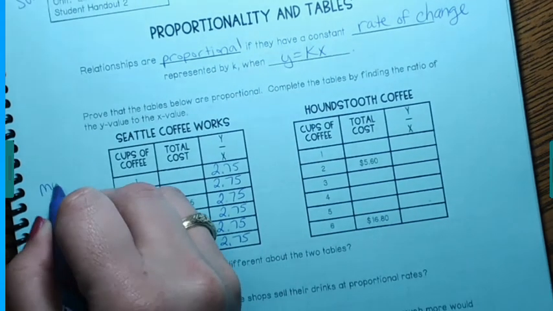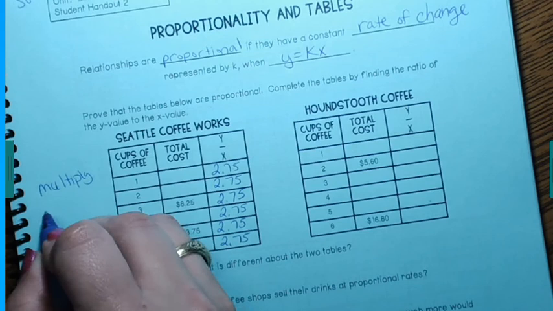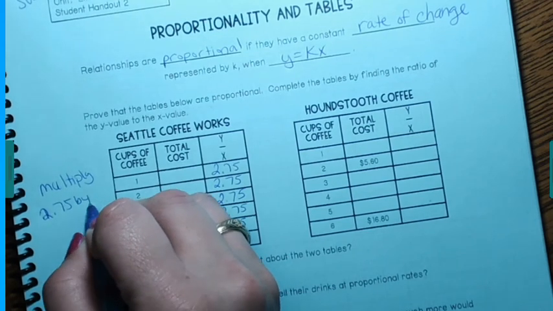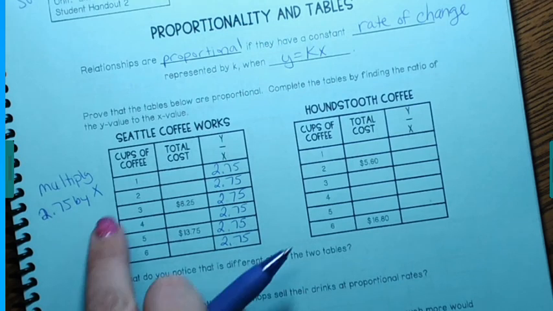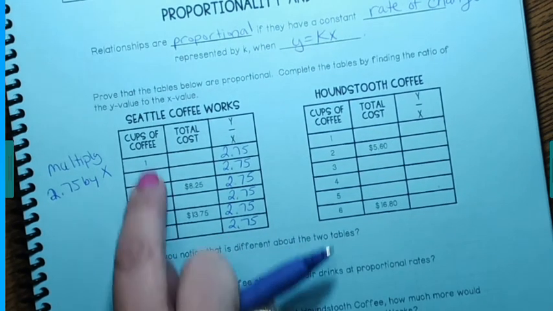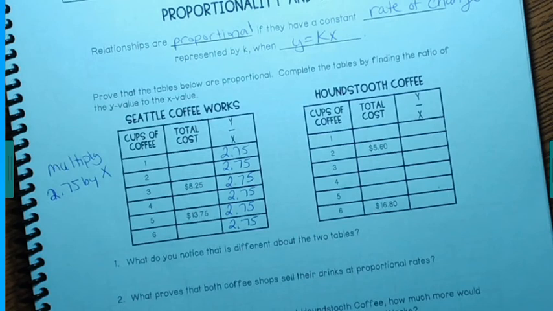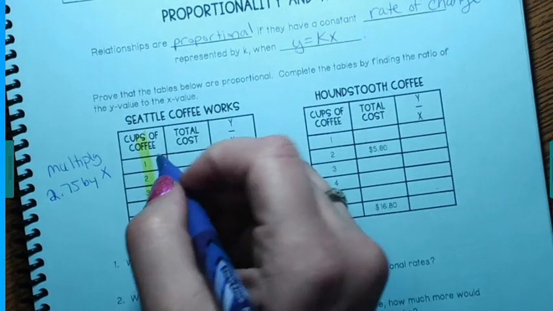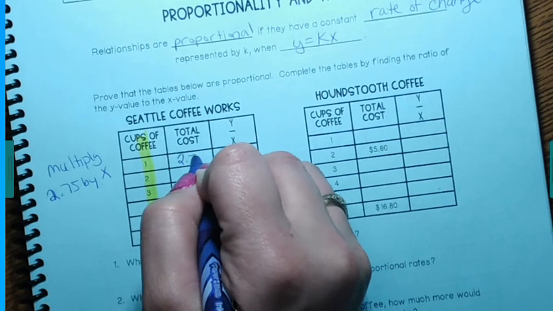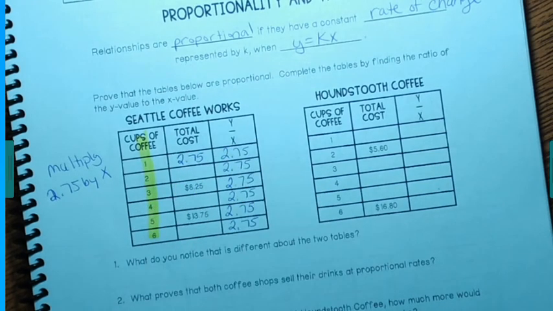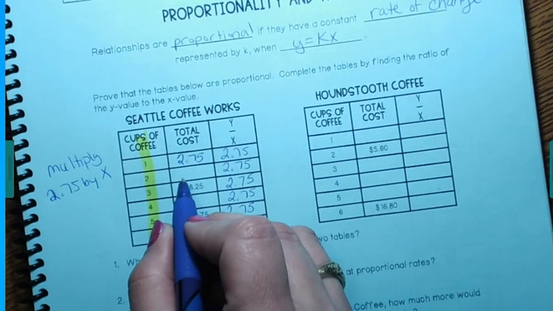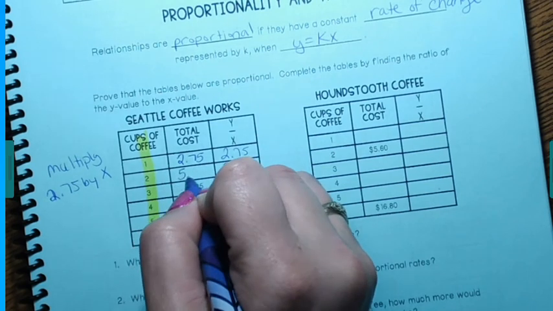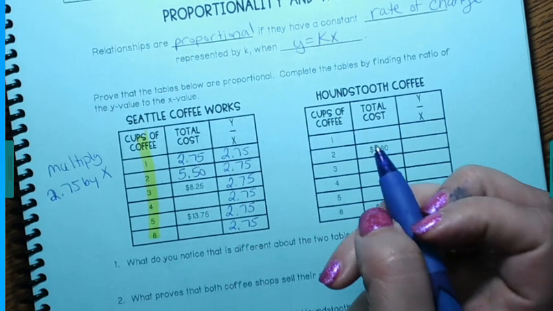So we just multiply 2.75 by x. Okay. So the first one's easy. This is your x, remember. Your x is the first column. So all I'm doing is doing this times 2.75. So how much would 2 cups of coffee cost? 5.5. Good. So money is 5.50.